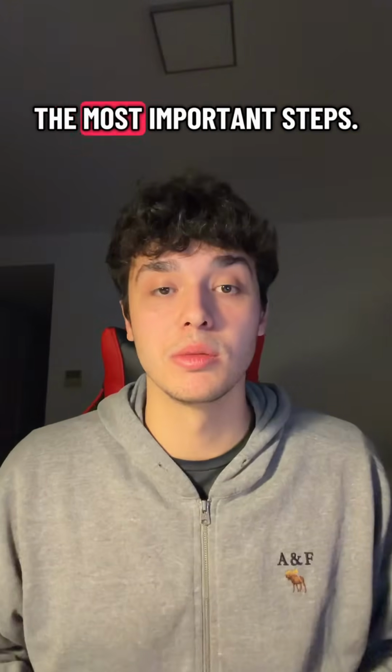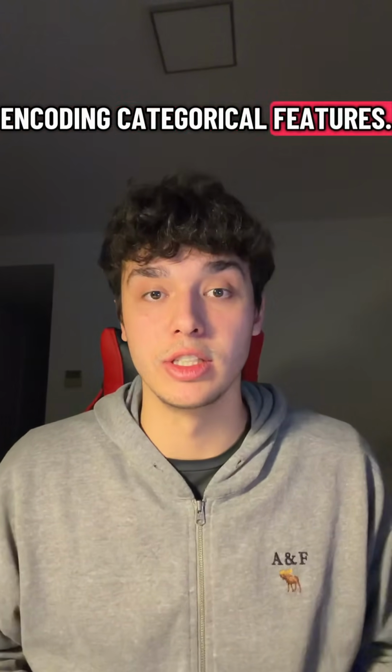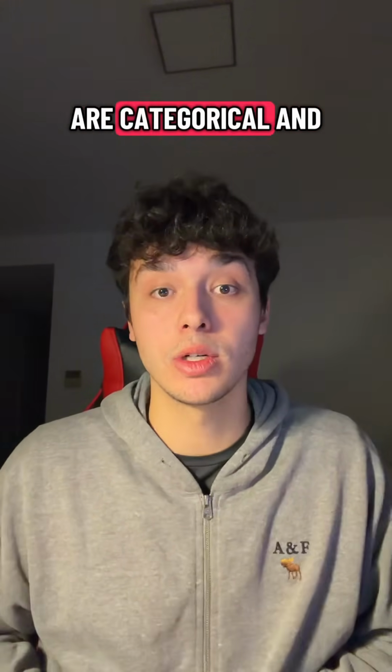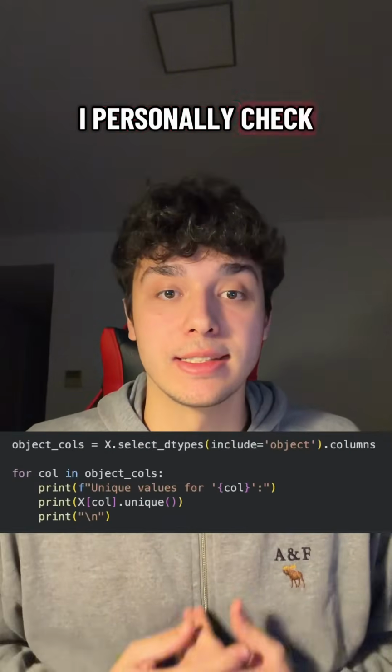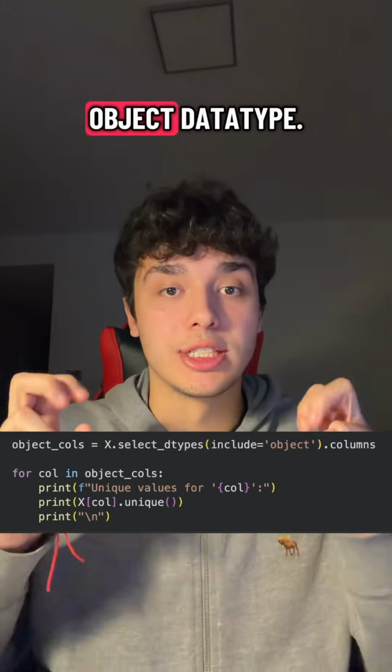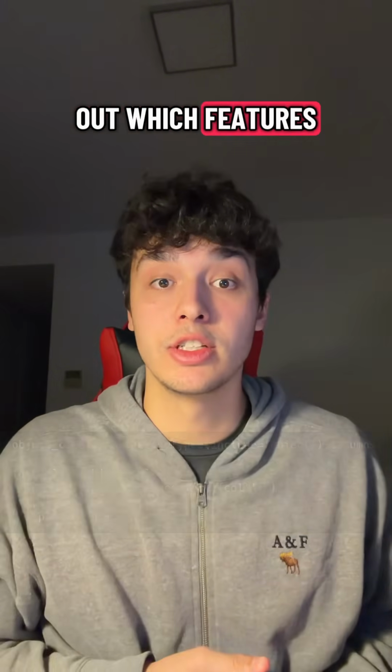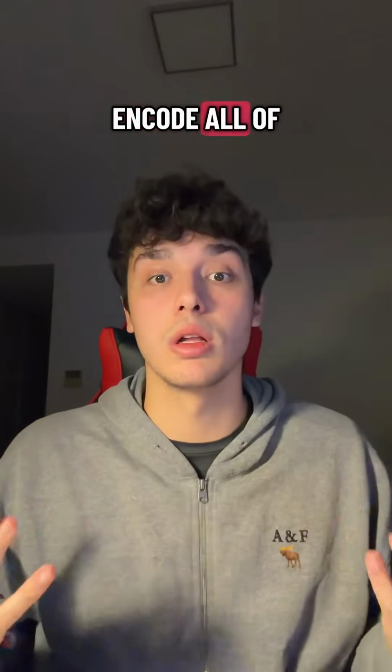Now we get to one of the most important steps, encoding categorical features. How do we know which features are categorical and which are numerical? I personally check the data types and look for the object data type. Once we find out which features are categorical, we don't just encode all of them in the same way.